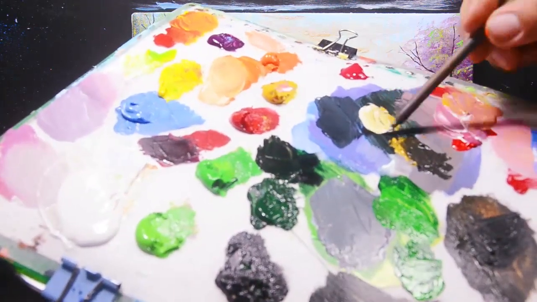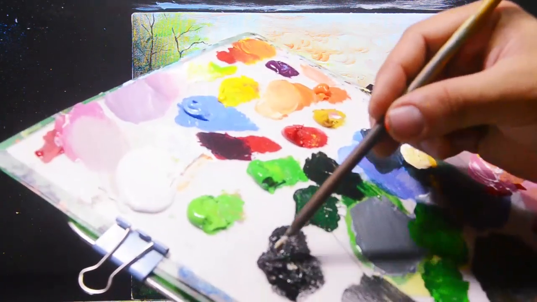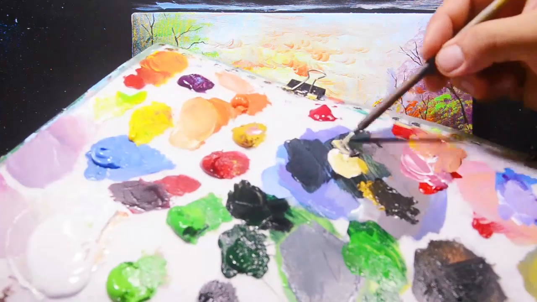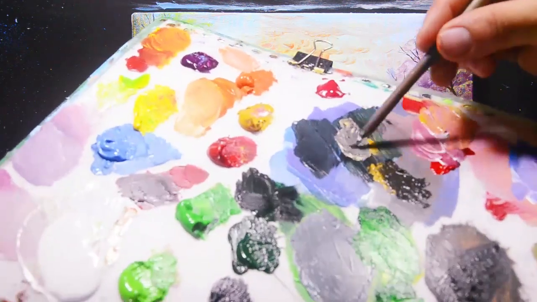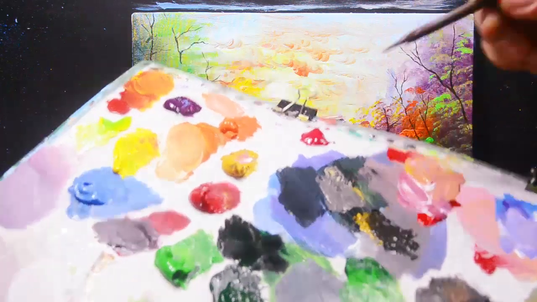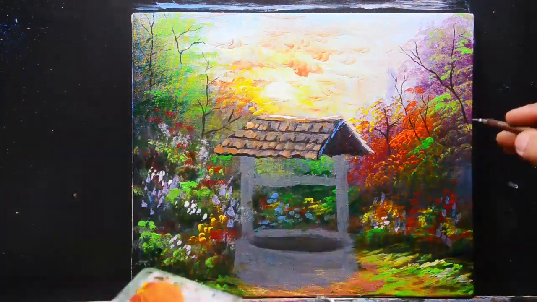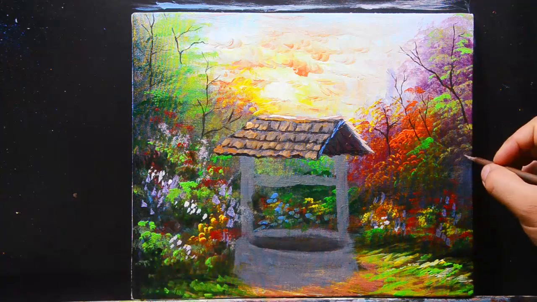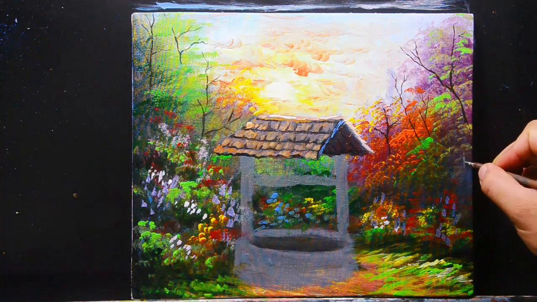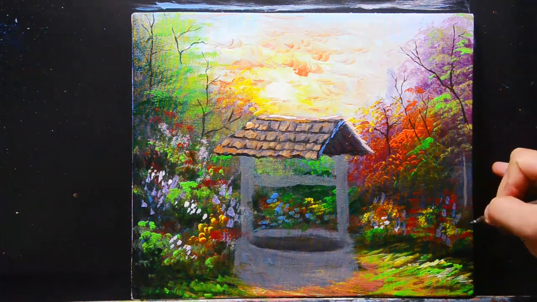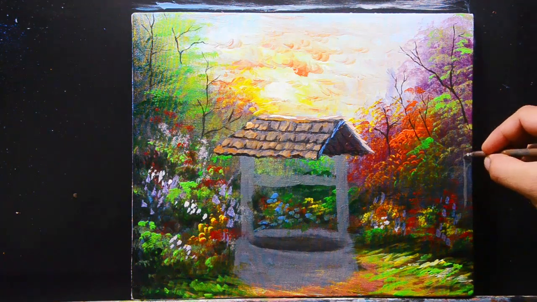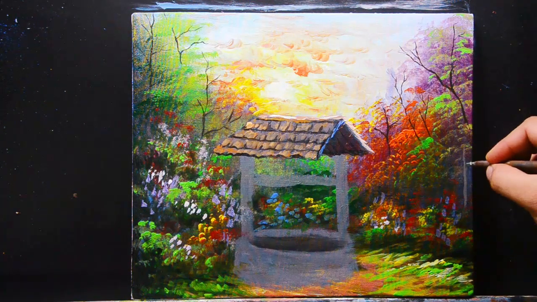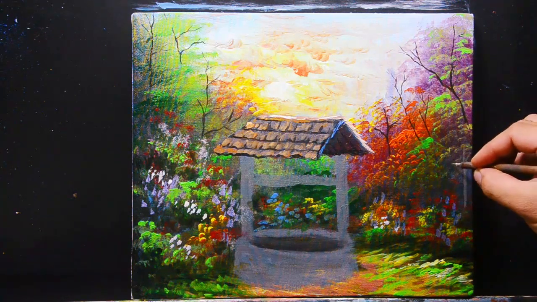Rushina and the titanium white. And just add the Mars black color. Create this color here. Just add to this area here for my trunk. Trunk and the branches also.